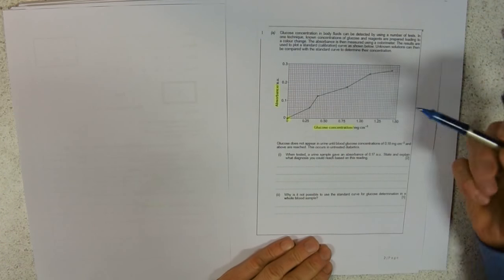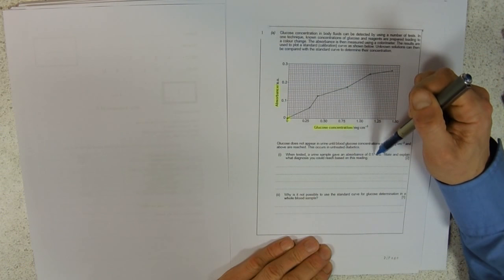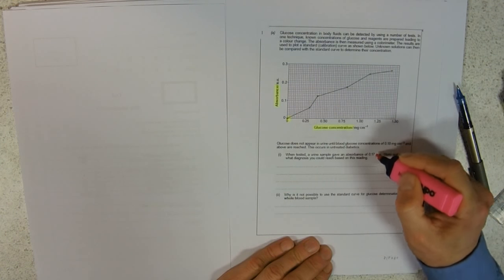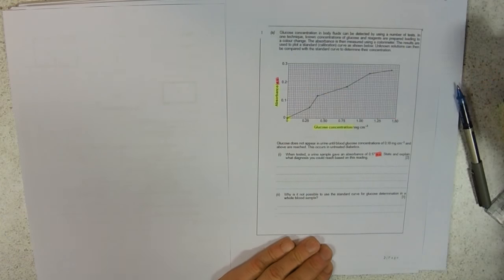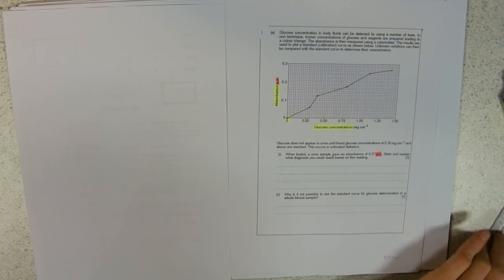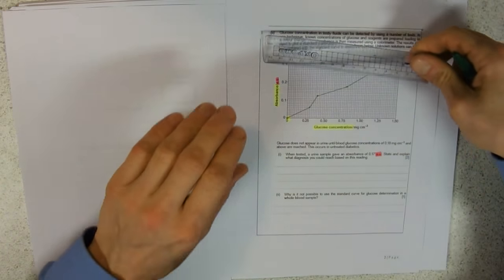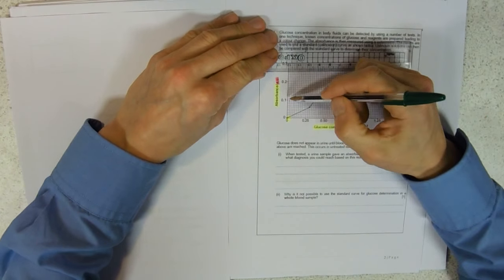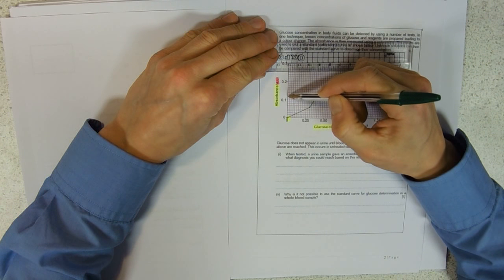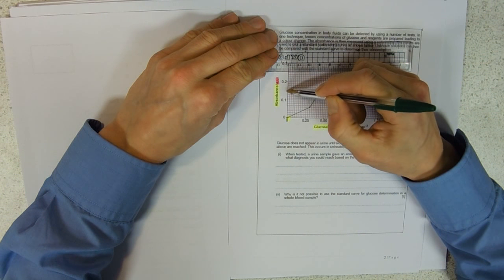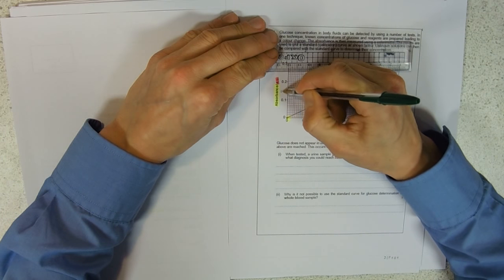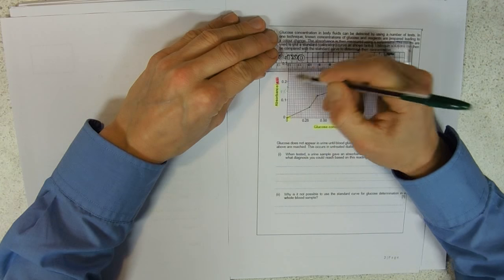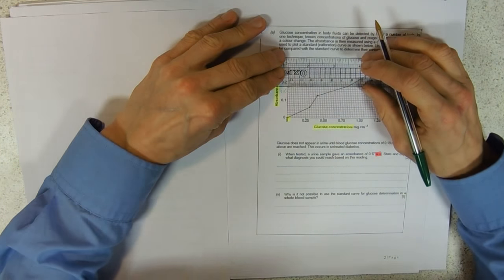So we need to interpret this information. 0.17 arbitrary units. Well, that is that unit there. So what we are doing is we are going to look at 0.17 on this graph. So we've got 0.11, 2, 3, 4, that's 0.15, and so 6, 7. So we're going to go across on the graph there.